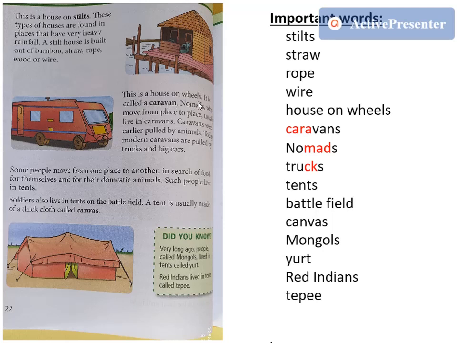What fun, right? It is called a caravan. Nomads. You know who are nomads? Nomads are the people, early humans, who used to travel from one place to another in search of food. They are called nomads. They don't stay at one place. They keep on traveling. So they are called nomads.